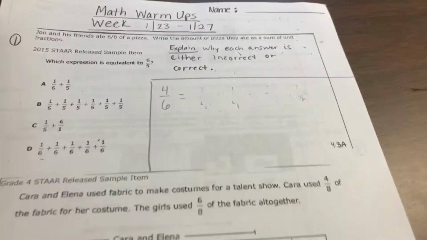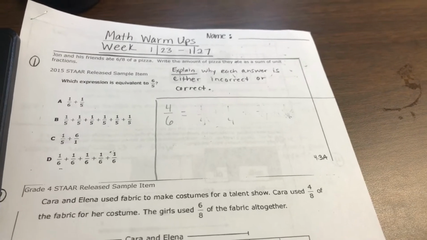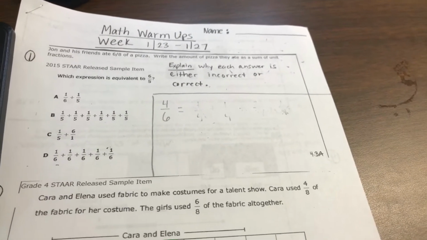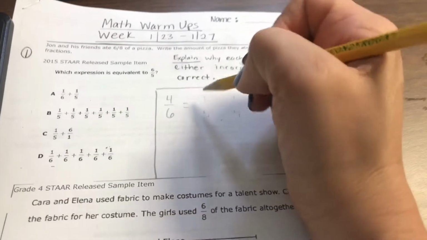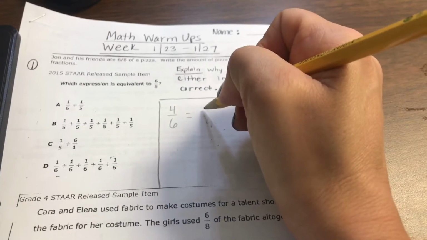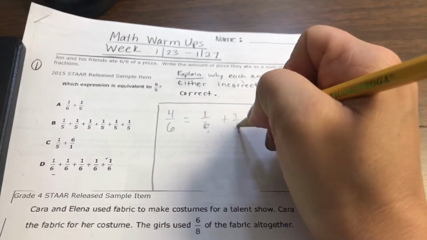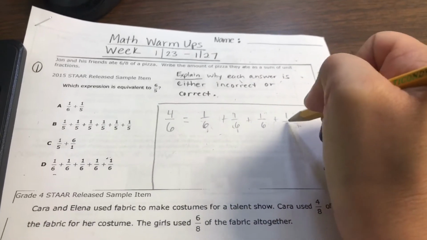One way is by taking unit fractions and then adding them up. Unit fractions are fractions in which the numerator is always a 1, and it represents one part out of a total number of parts. So we could find the sum of 4/6 by adding 1/6 and another 1/6 and one more 1/6 plus one more 1/6.